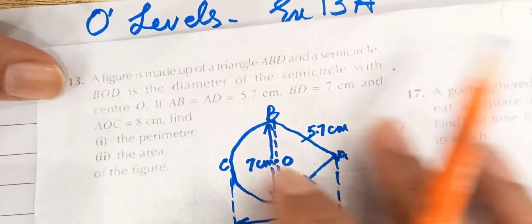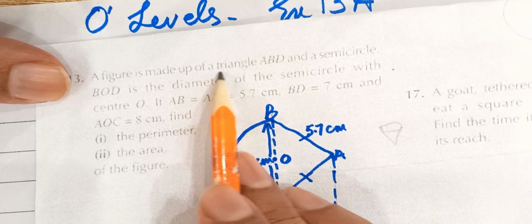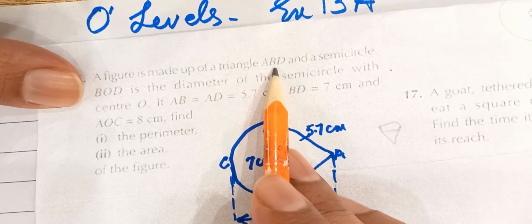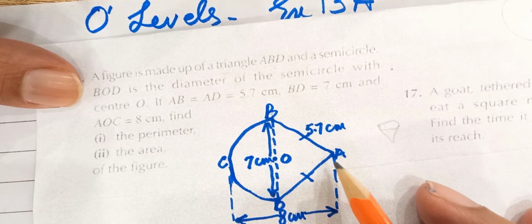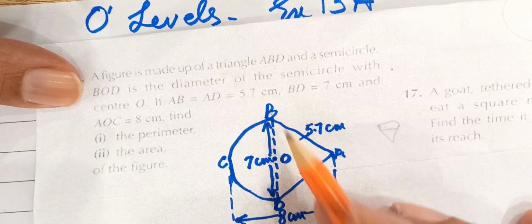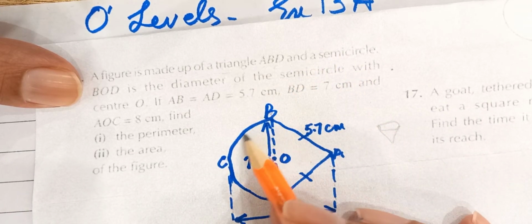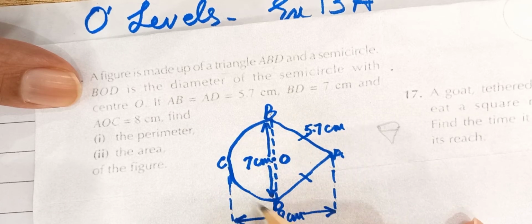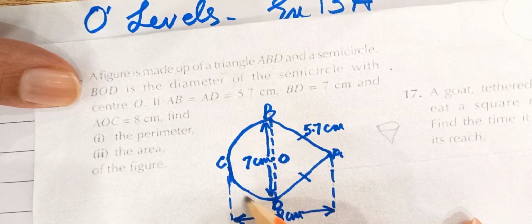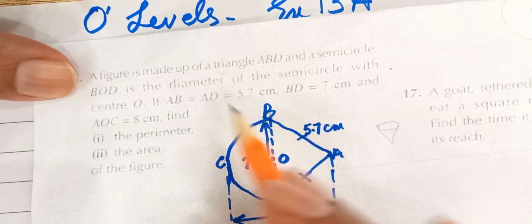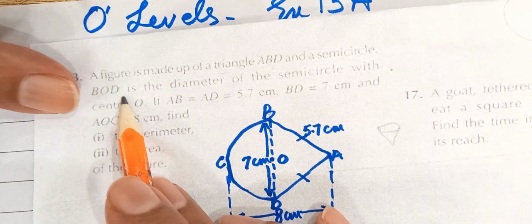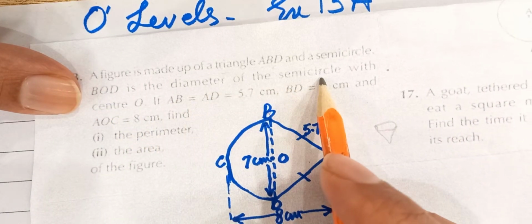In the question they have said a figure is made up of a triangle ABD. This figure is made up of a triangle ABD and a semicircle. Semicircle is this BCD. This is the circumference of the semicircle. They are saying BOD is the diameter of the semicircle.